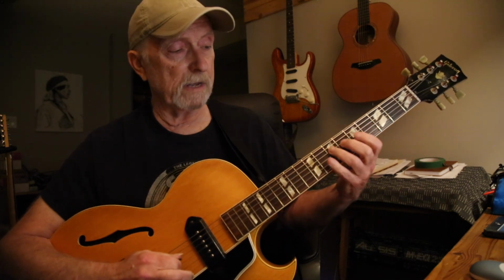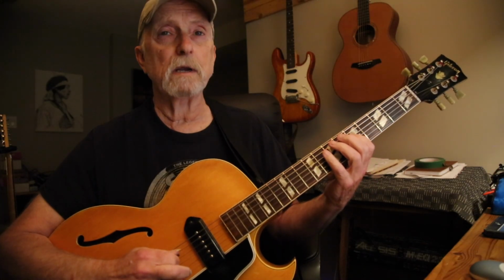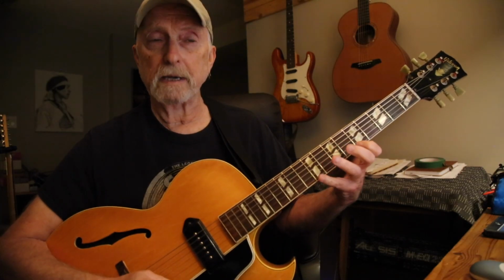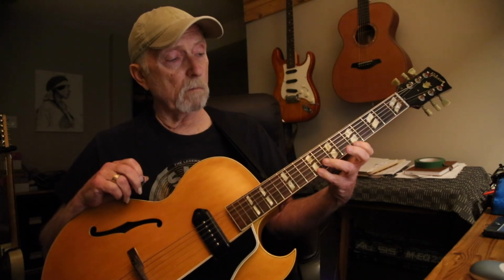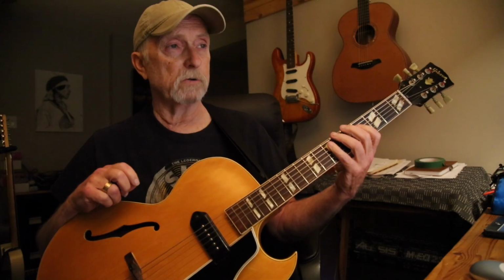Instead of doing this, and then changing finger and changing position, that's a little awkward. So I'll do this, change my 1st finger here. Now I'm set up for the next one. And I can stretch and get that high C sharp. So I've got 2 complete octaves there of an A major chord.